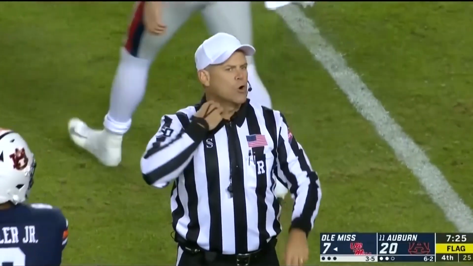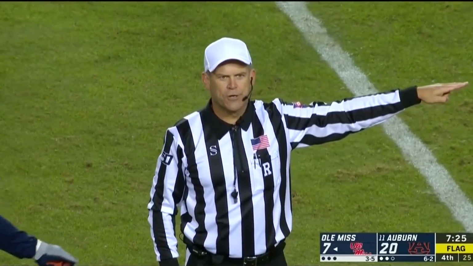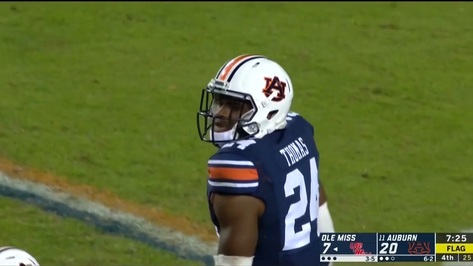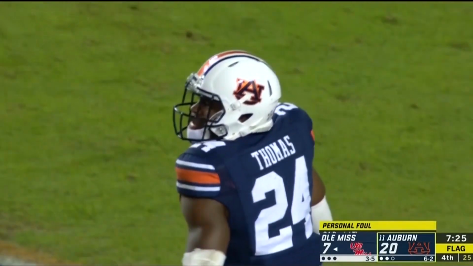Foul. Horse collar tackle, number 24, defense. Penalties half the distance to the goal line. Automatic first down.